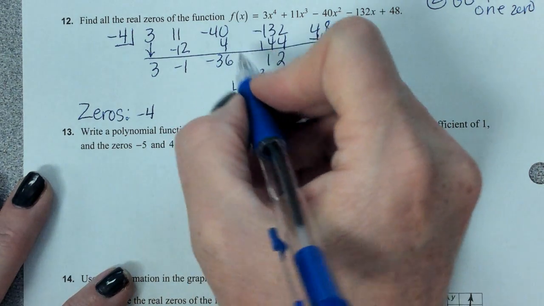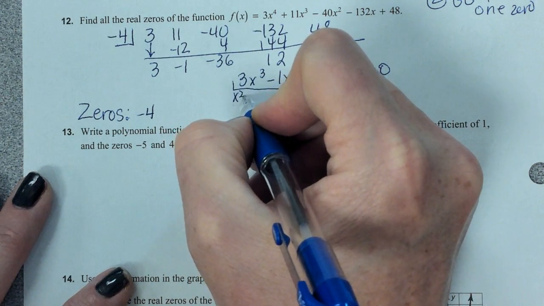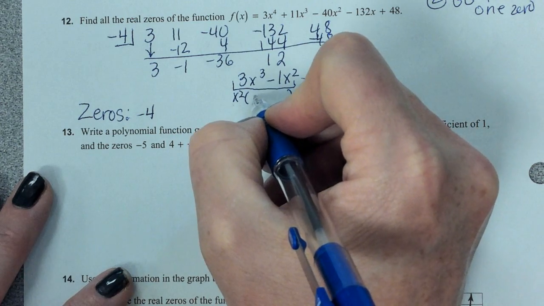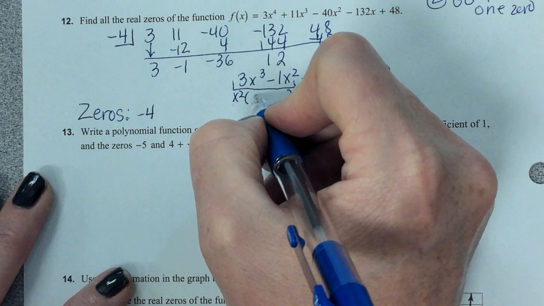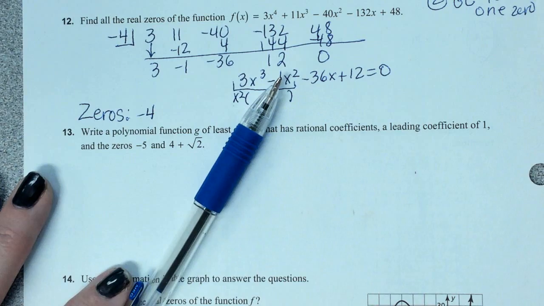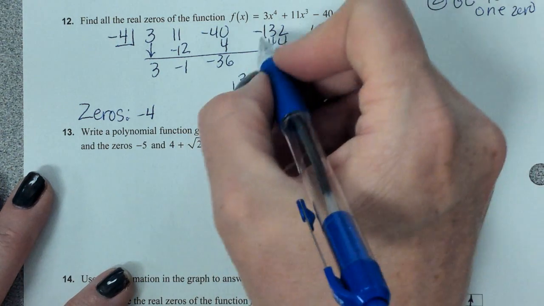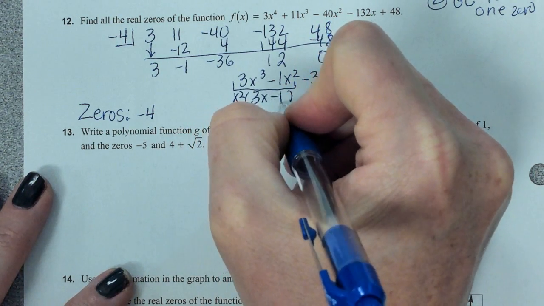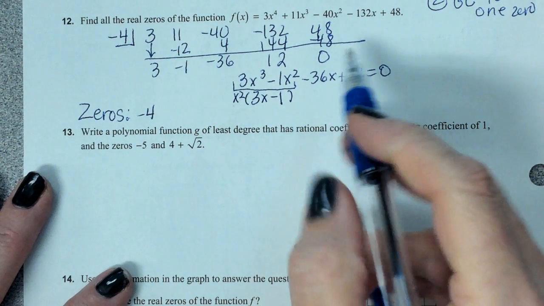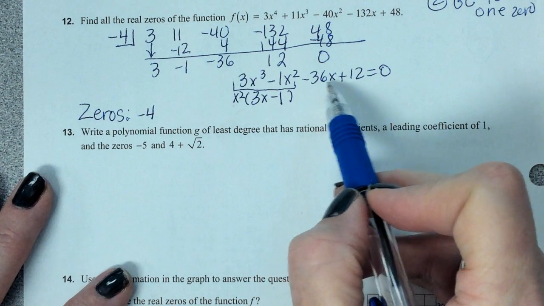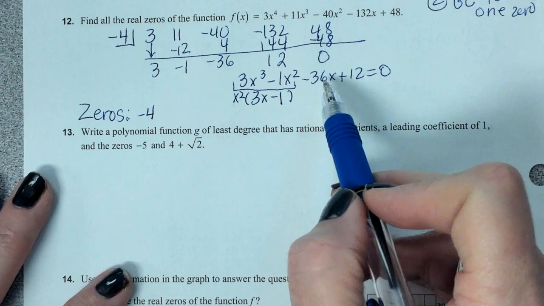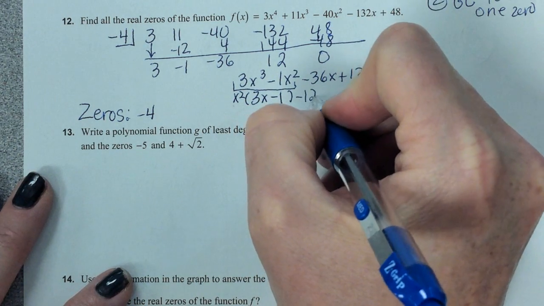Baxter, what can I factor out of the first two? X squared. What would I be left with? You would be left with 3x minus 1. Right. Maya? What can I factor out of the next two? Good job. -12.